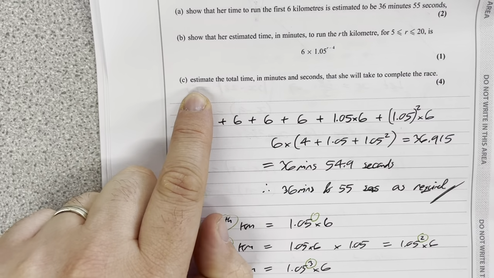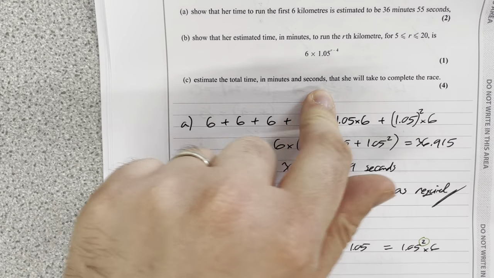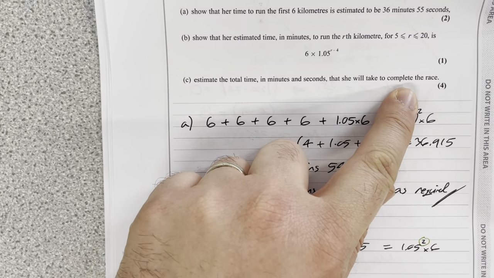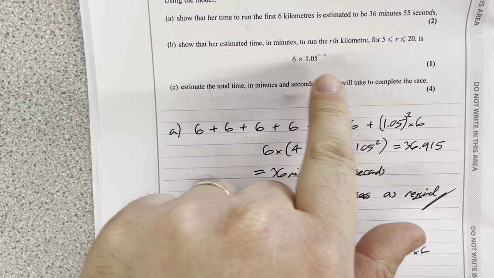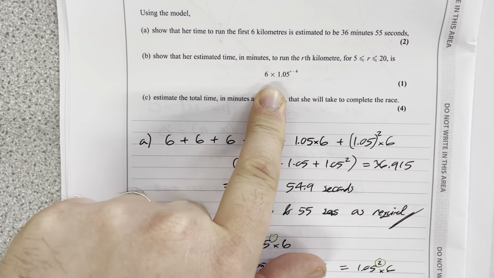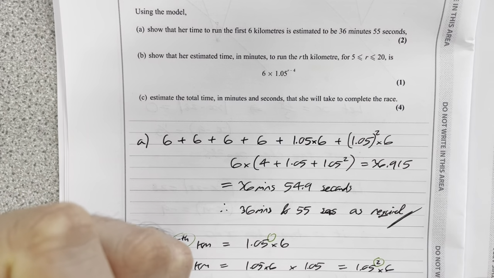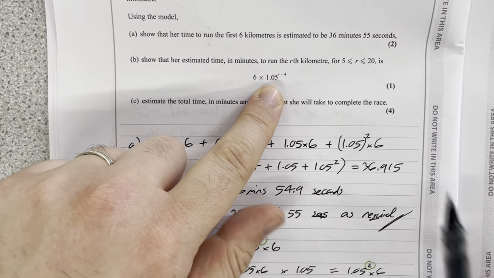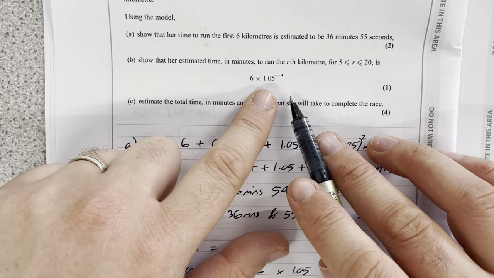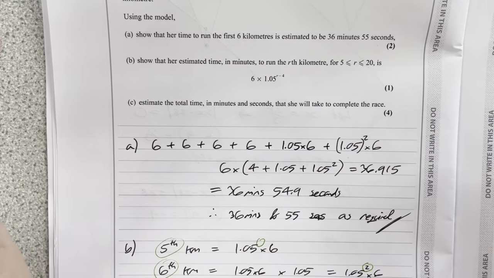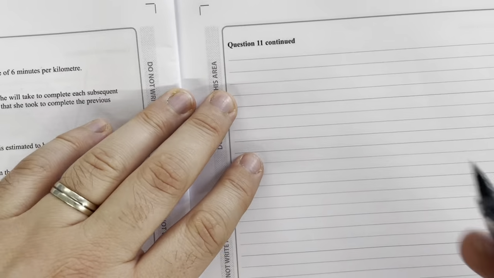On that note, part C: estimate the total time in minutes and seconds that she will take to complete the race. Should really say according to the model. So we want to add the first 4 6s for the first 4 kilometres, and then we need to sum this from r is 5 to 20 to give us kilometres 5 to 20, and then that will give us all 20 kilometres.